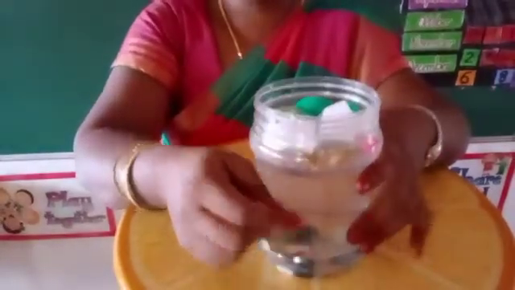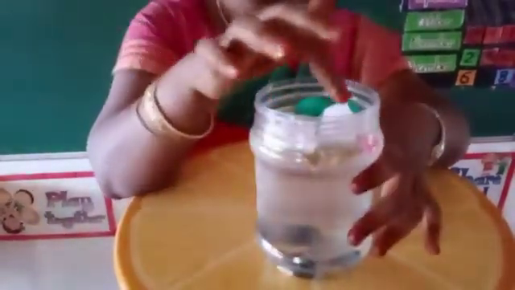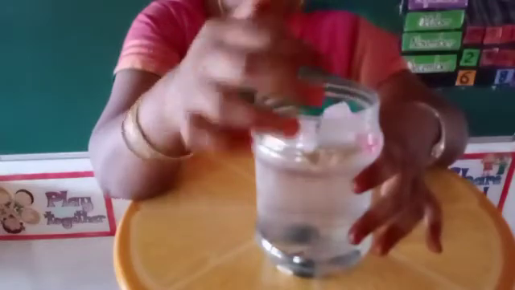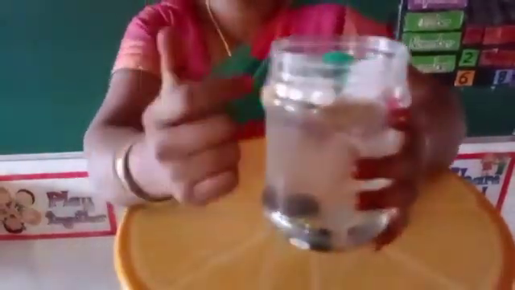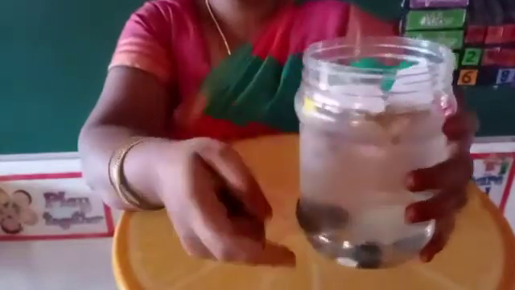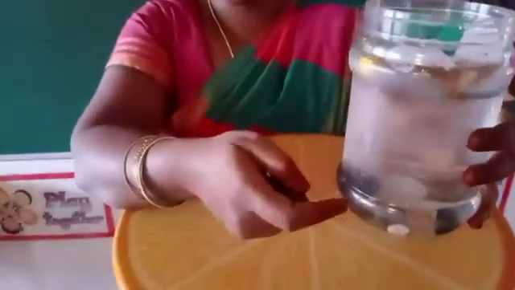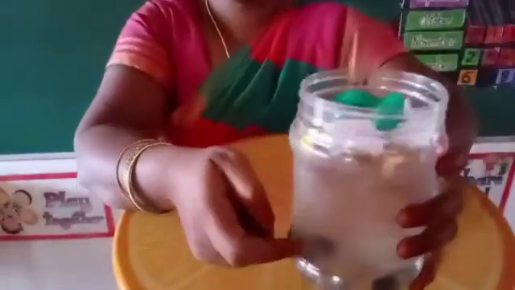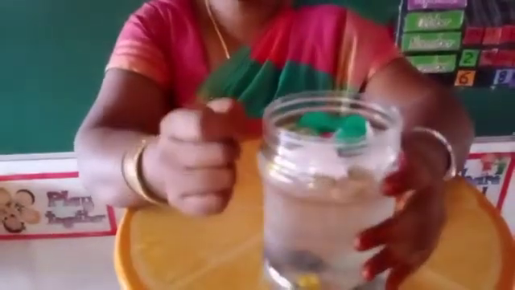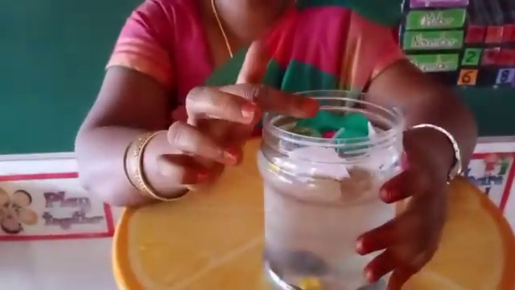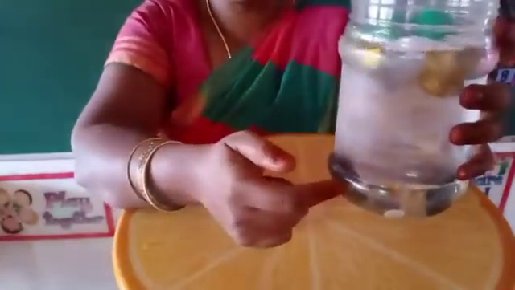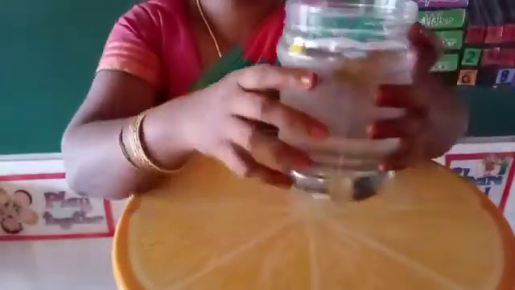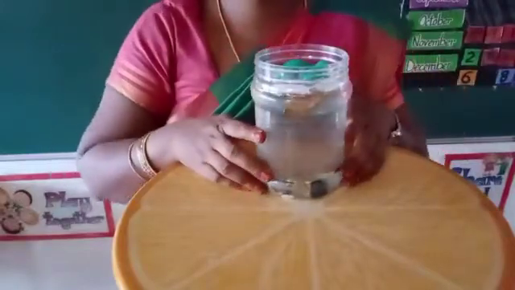Why? Because if the object is lighter than water, it will float. If the object is heavier than water, it will sink. So children, did you understand? Objects that are lighter than water float. Objects that are heavier than water sink. Okay, let's sing the rhyme.